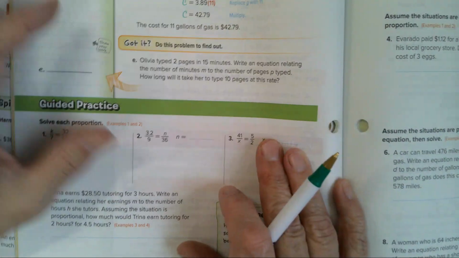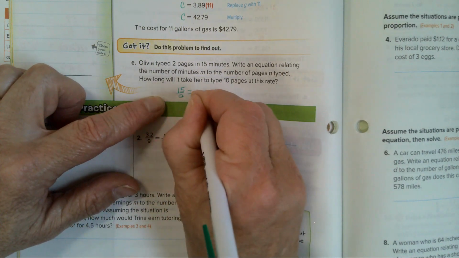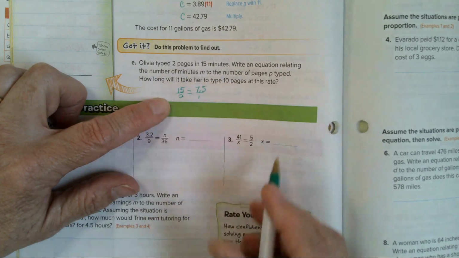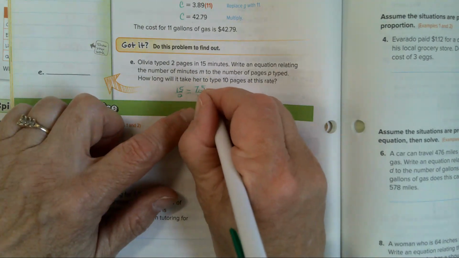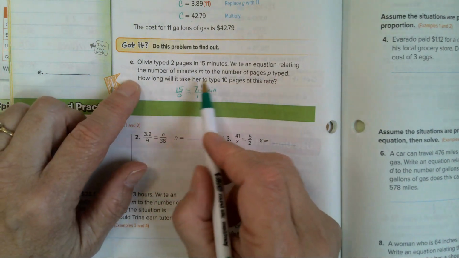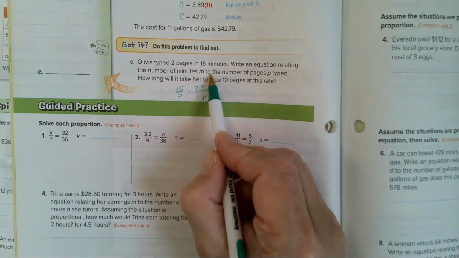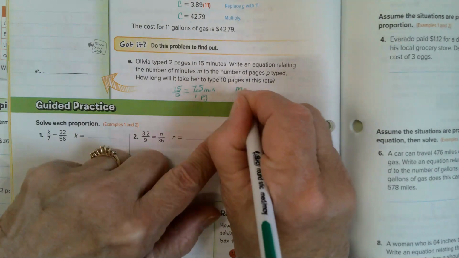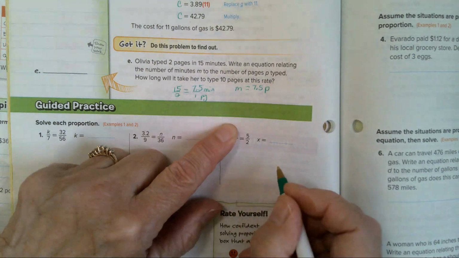So we have 15 minutes for 2 pages. How long will it take for 1 page? Well, 15 divided by 2 is 7.5. Okay, any questions on that? So that's your unit rate, 7.5 minutes for 1 page. Now, they want us to write an equation relating the number of minutes M to the number of pages P typed. So you're going to have M equals 7.5 times P. That's your equation.